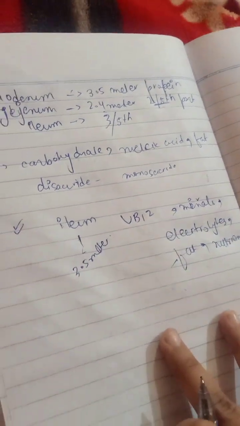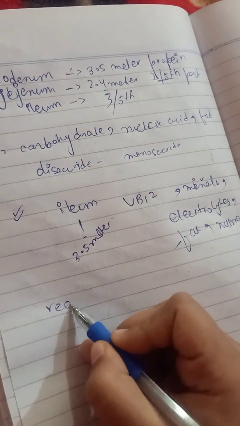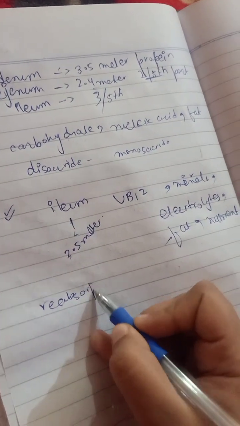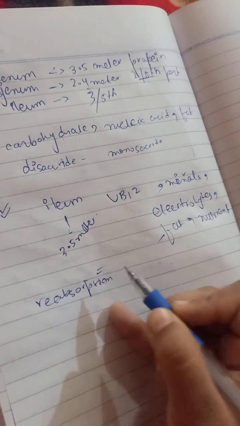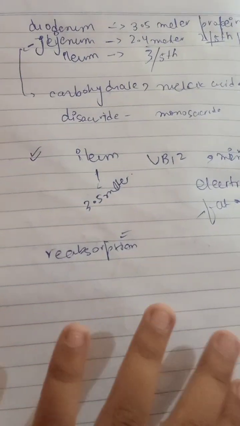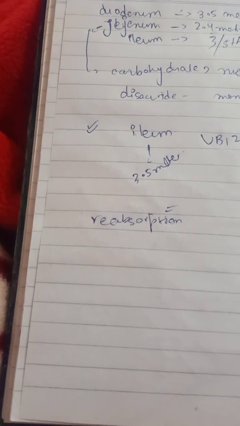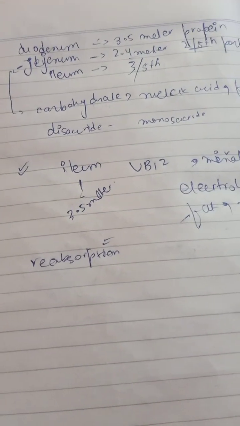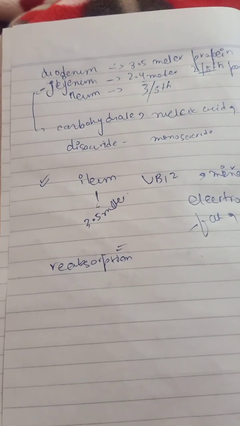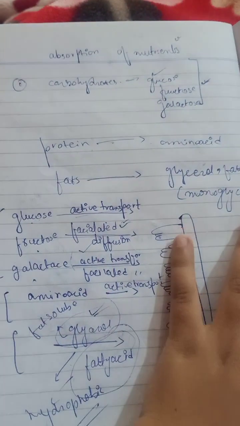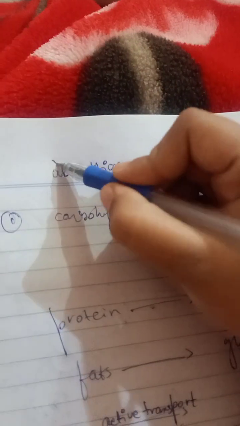If we talk about reabsorption, it will occur in the large intestine. So the next topic is the large intestine. In the large intestine, the reabsorption of salts and water will occur. So this was the overview of the small intestine and the absorption of nutrients. In the next video we will discuss the large intestine.